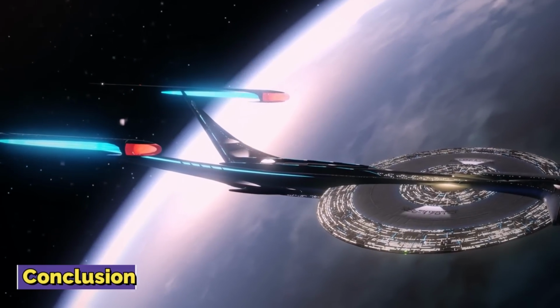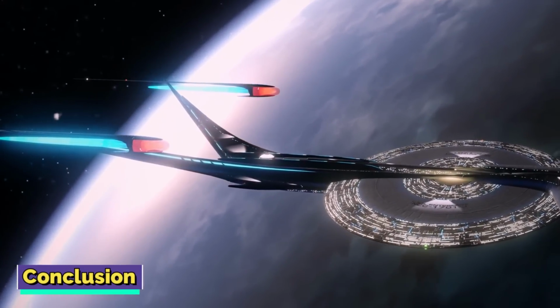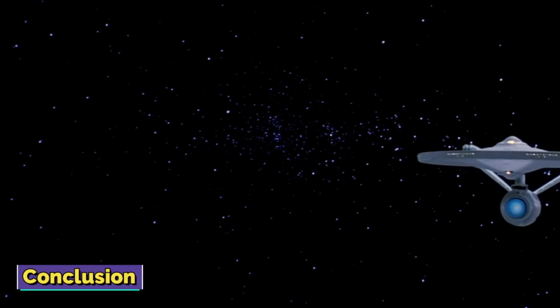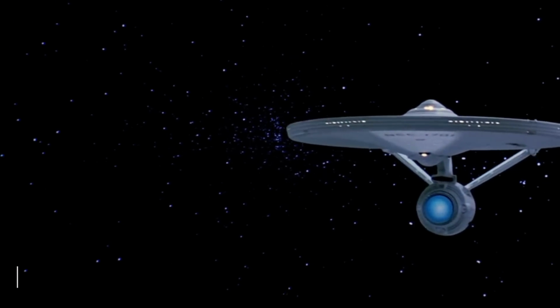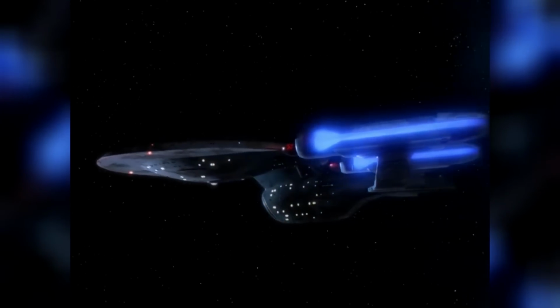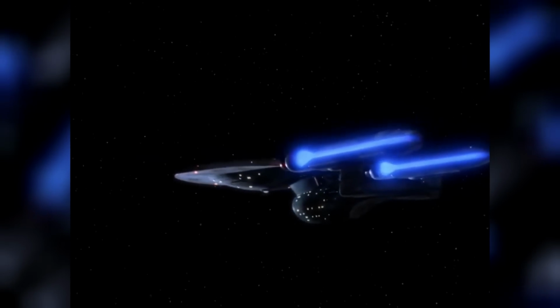Conclusion. To sum it all up, the Enterprise is one of the greatest starships in all of science fiction, and it has contributed significantly to the charm of the Star Trek franchise. Ranging from the classic flagship to newer models, the Enterprise has always captured the audience's attention, and it's certainly a fascinating creation.